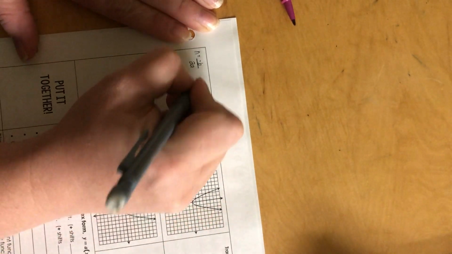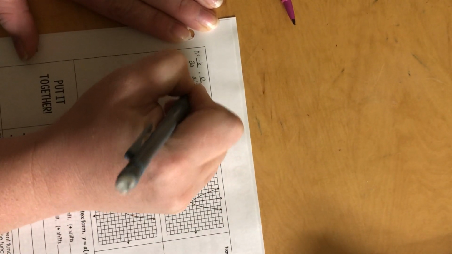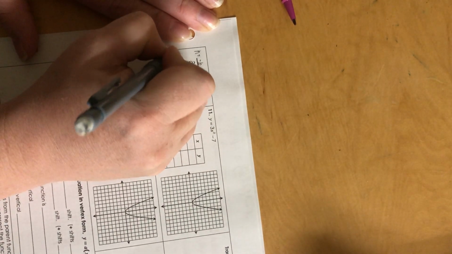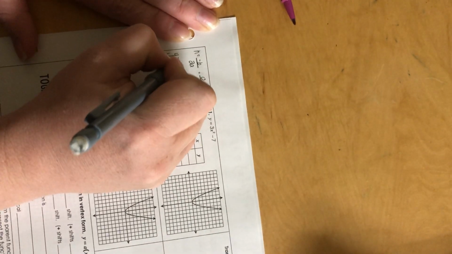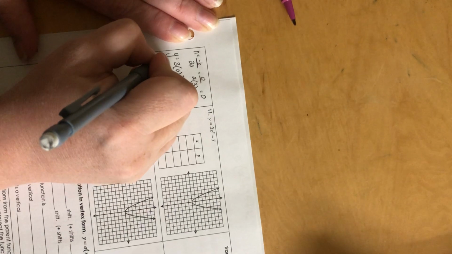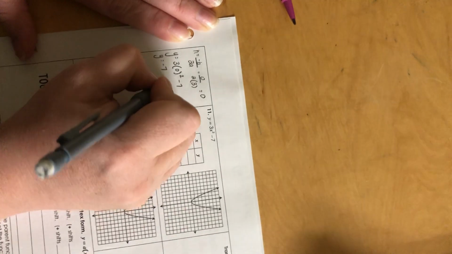There is no b, so it's going to be 0 over 2 times 3, which is just 0. Plug it in. 3 times 0 squared minus 7. 0 squared is 0, times 3 is 0, minus 7 is going to be y equals. So it's going to be 0, negative 7.